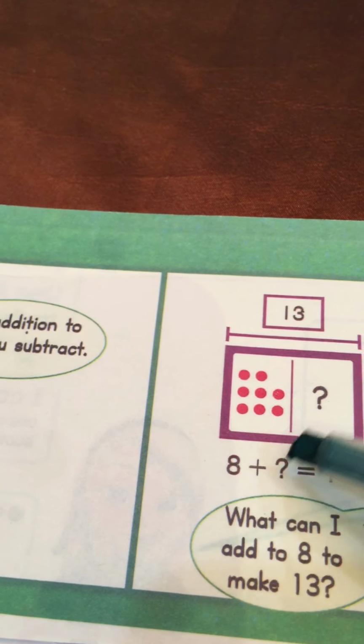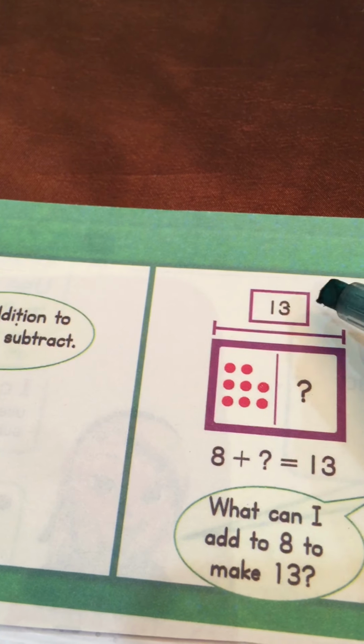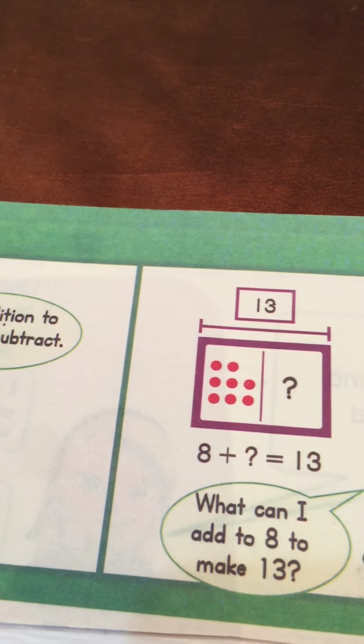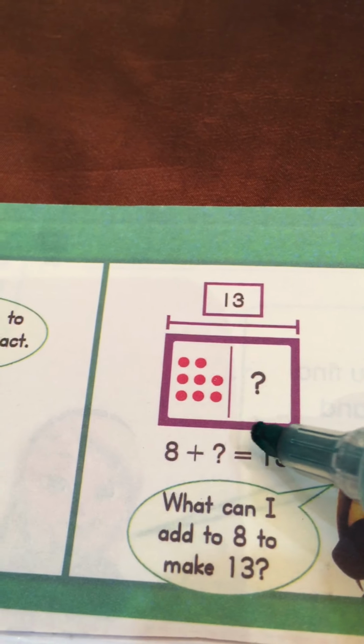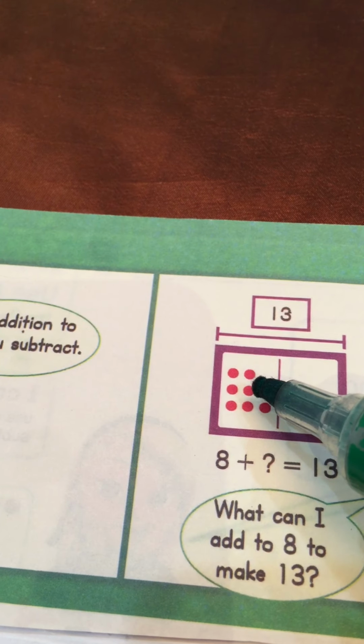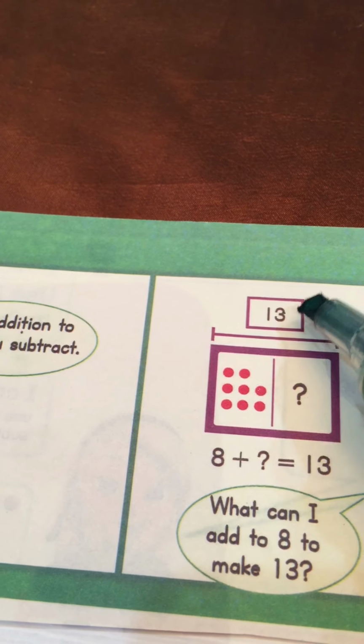So 8 plus a missing number equals 13. I am looking for this number to find my answer for subtraction. So I put it as addition. I find how many more I can add to 8 to be 13.